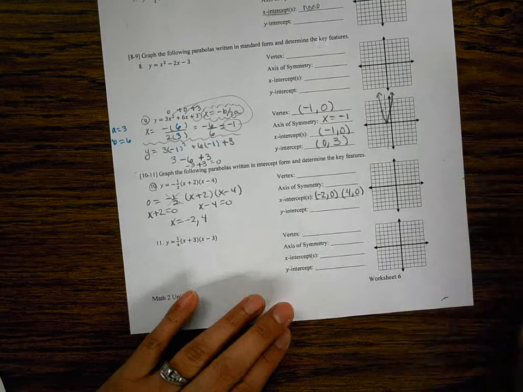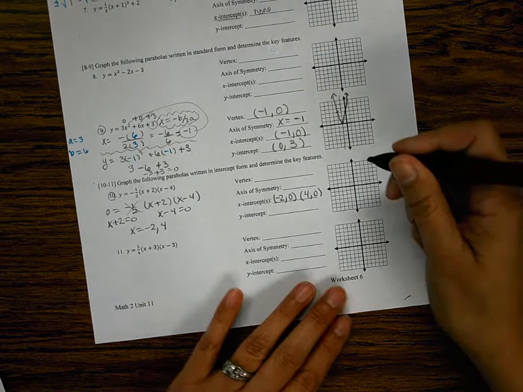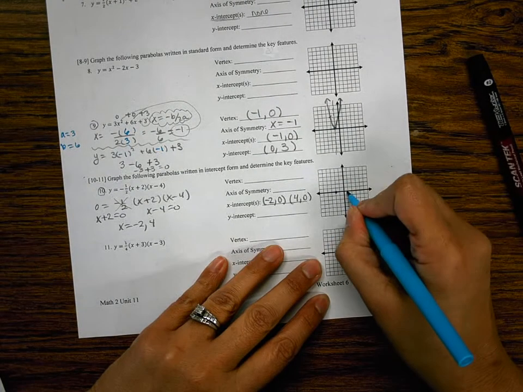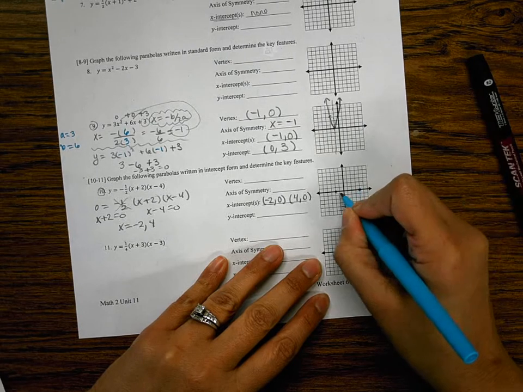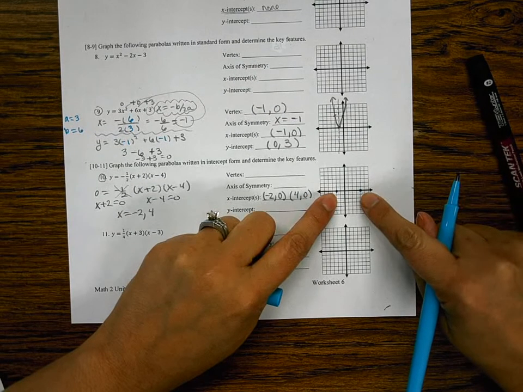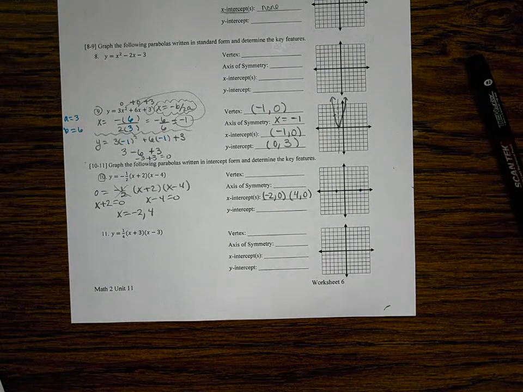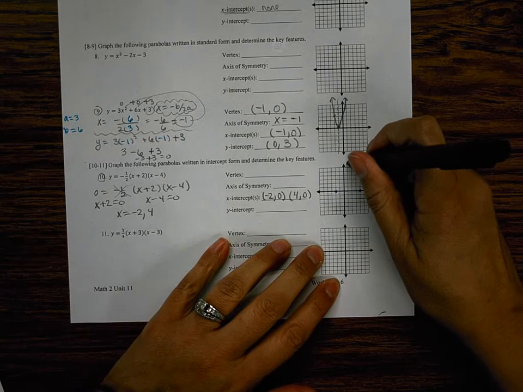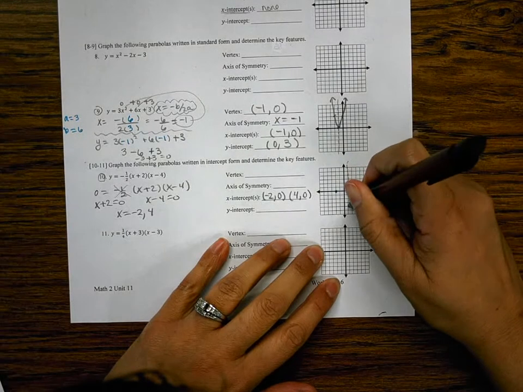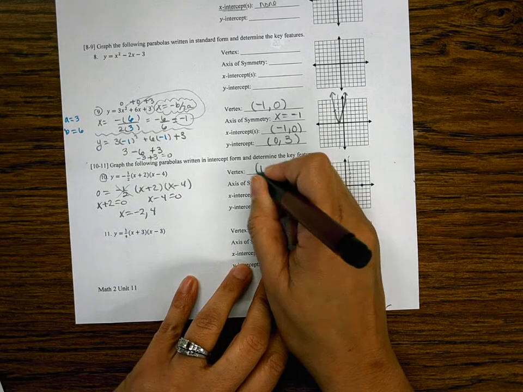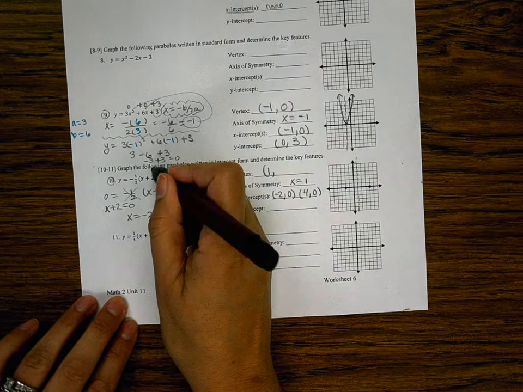Now, if you remember what we did back in the last unit, 1, 2, 1, 2, 3, 4, we counted our way to the middle. So do that now. Count, count, count, and find your way to the middle. Okay, did you find it? The middle should be 1. That's x equals 1, which is the x value of the vertex, and like our previous problem, we plug it in. I'm going to let you guys do that on your own.